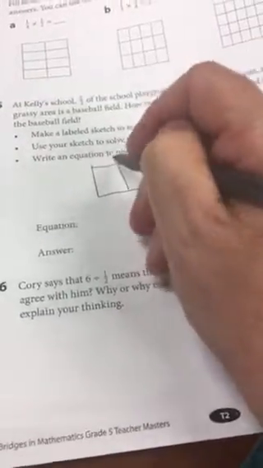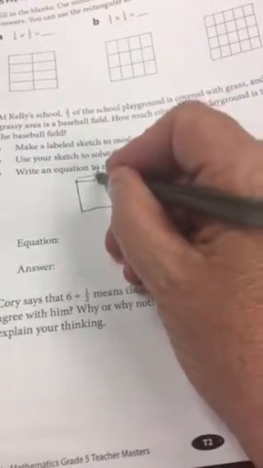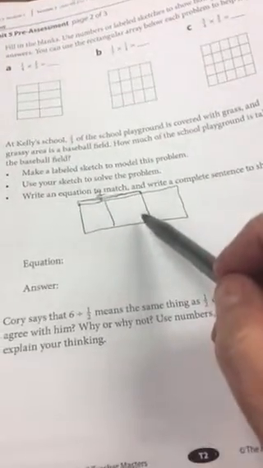2/3 is covered with grass. So there is thirds, and this is 2/3 right here. 2/3 is covered, and I'm labeling my sketch. And 3/5 of the grassy area is a baseball field. So of this side, 2/3 goes to here, so 2/3 is grass, and 3/5 of this is the grassy area.